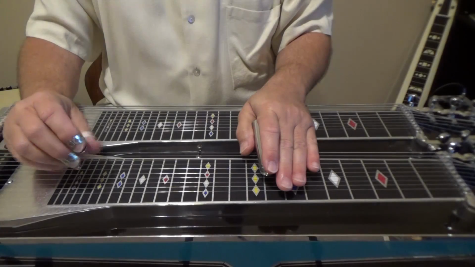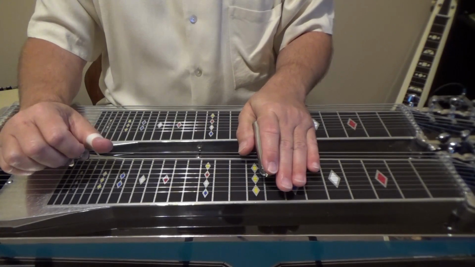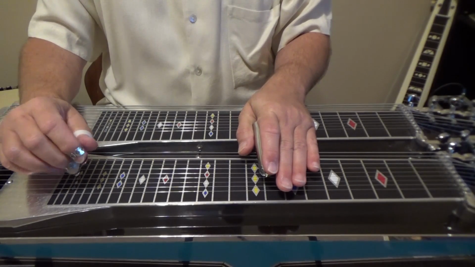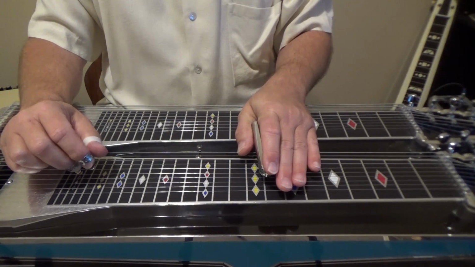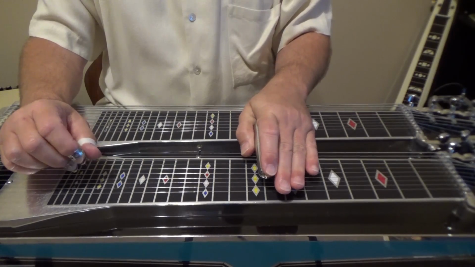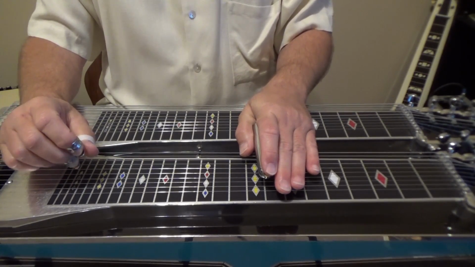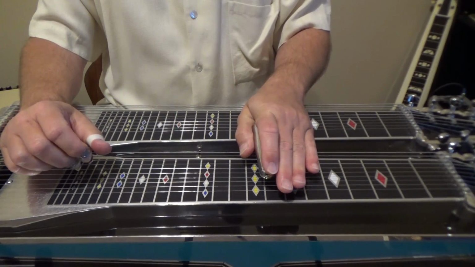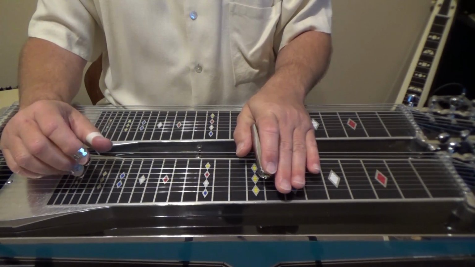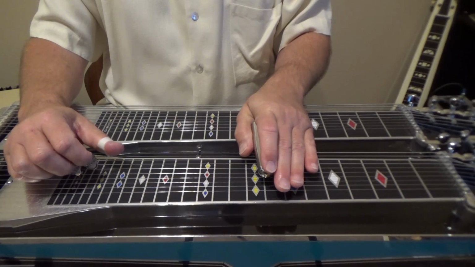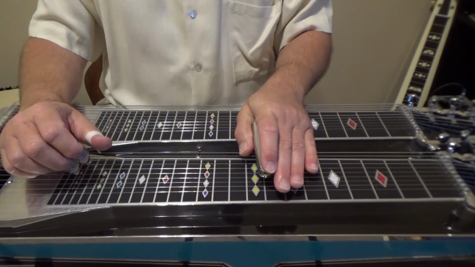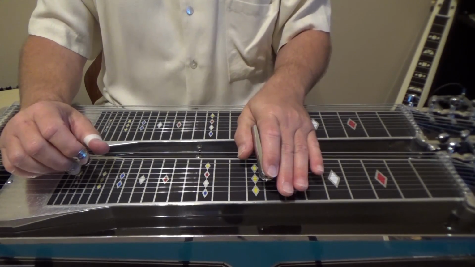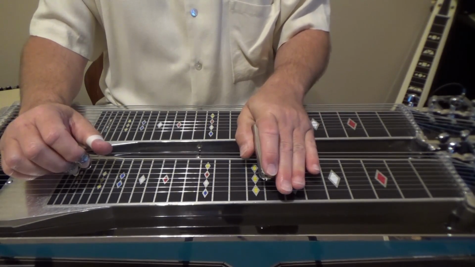Well, hello and welcome. In this video, I'm going to show you 10 ways to go from a C to a C minor chord. The thought behind this is that you can use this in other applications. Basically, in the number system, we're going from a 1 to a 1 minor. When you learn these positions, you can play it over any kind of chord.